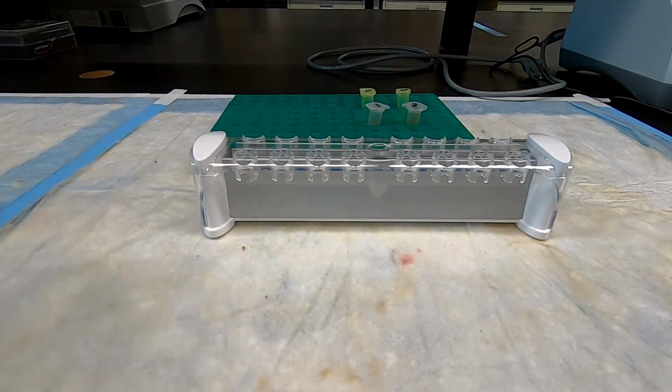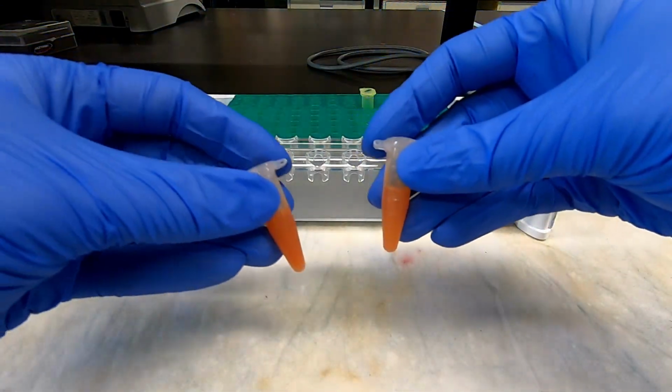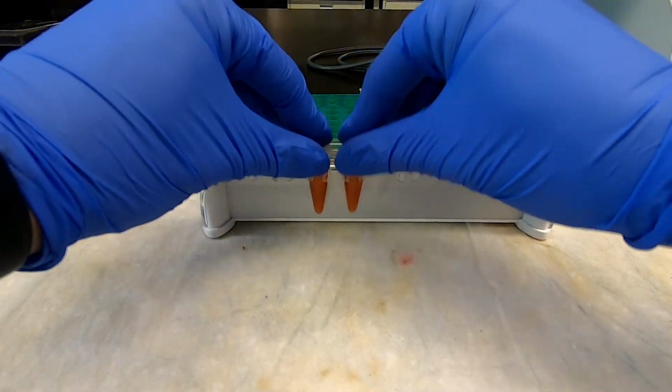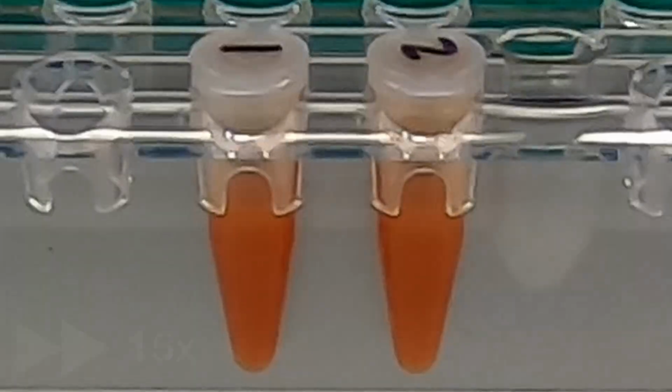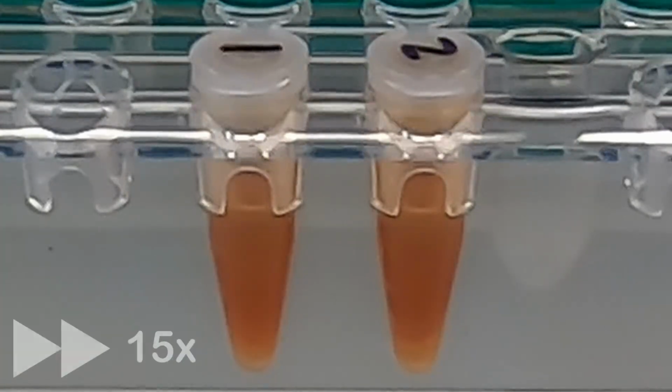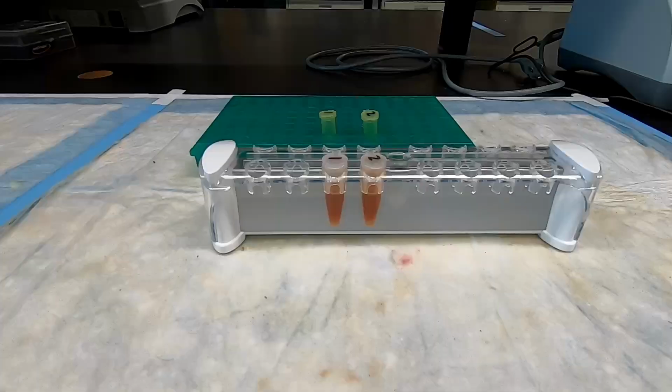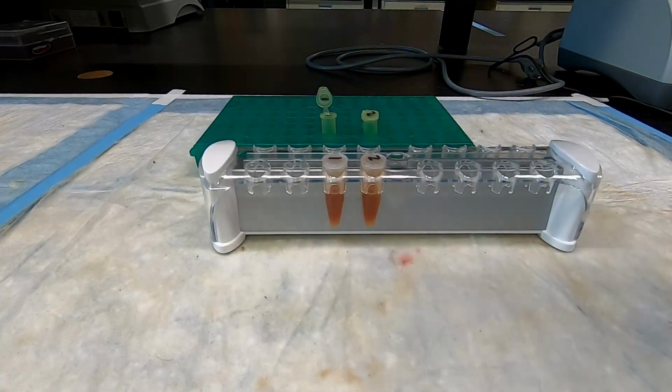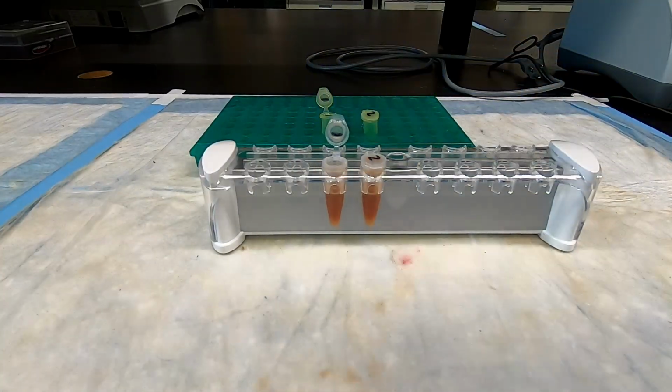Bind the beads to the magnet rack again and transfer the supernatant containing RNA into a new tube.